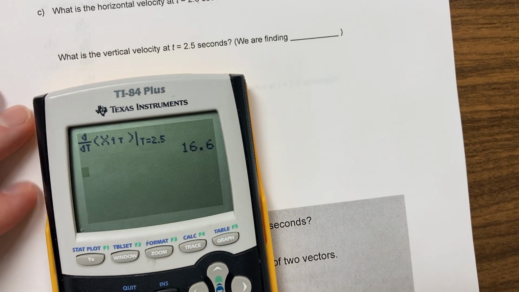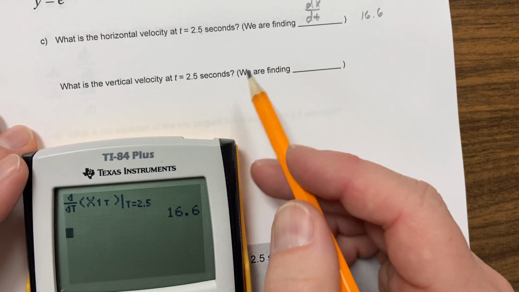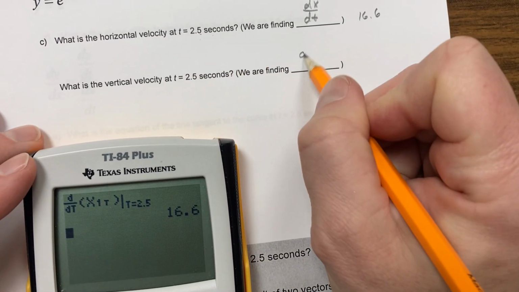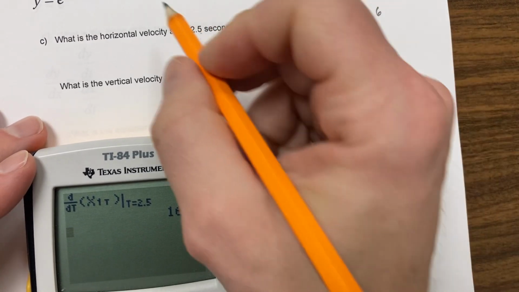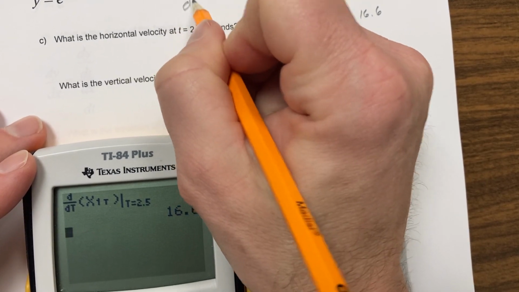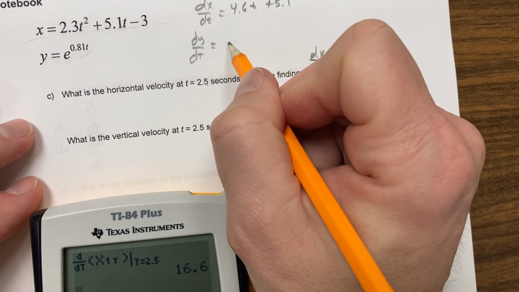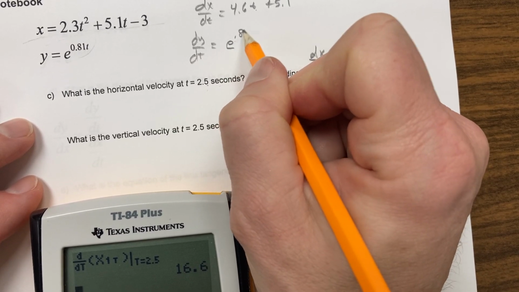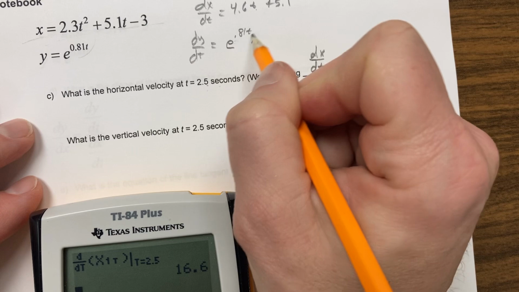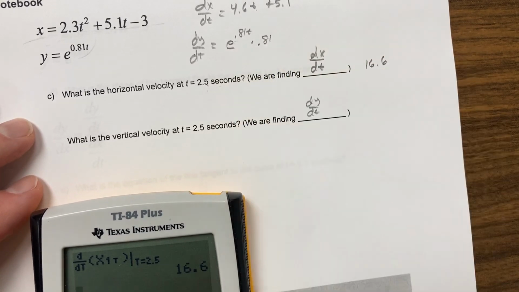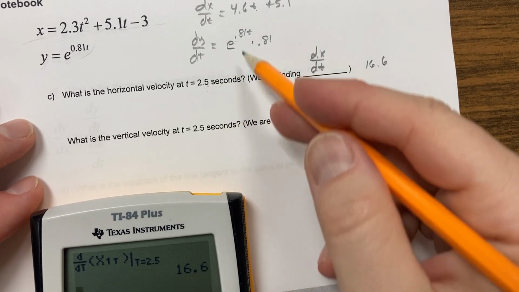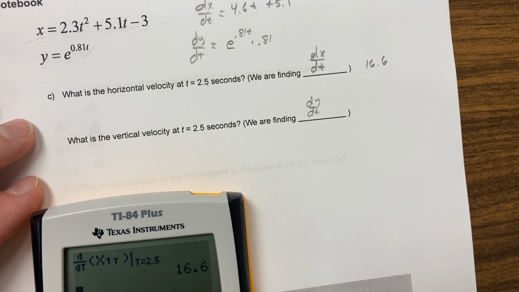All right. So if that's the horizontal velocity, then the vertical velocity would be dy/dt. Okay, again, by hand, dy/dt would be the derivative of e. Now e is its own derivative, so we go e to the 0.81t times the derivative of the exponent, which would be 0.81. Okay, plug 2.5 in for t and work that out.